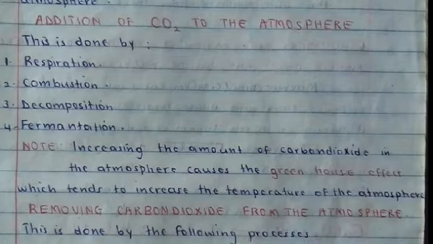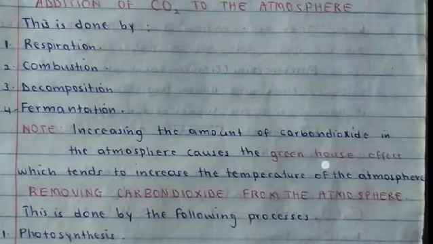We have combustion as the second process. So as you burn firewood, as you burn charcoal, as you burn anything else, it produces carbon dioxide that increases the concentration of carbon dioxide in the atmosphere. Then the other one is decomposition.